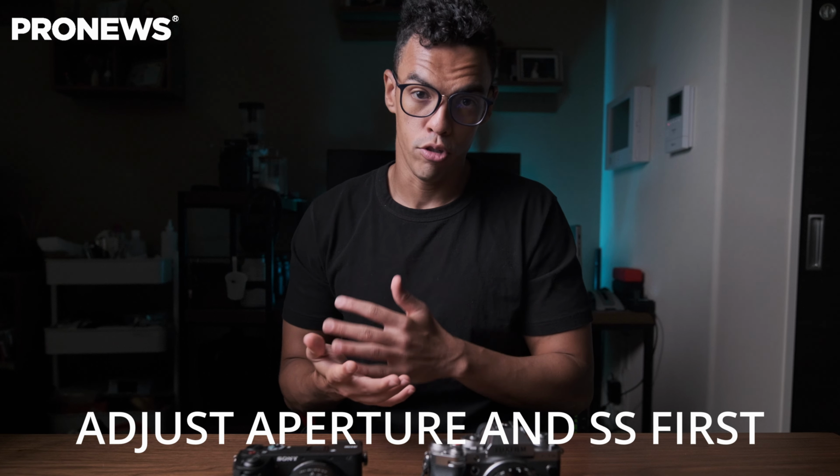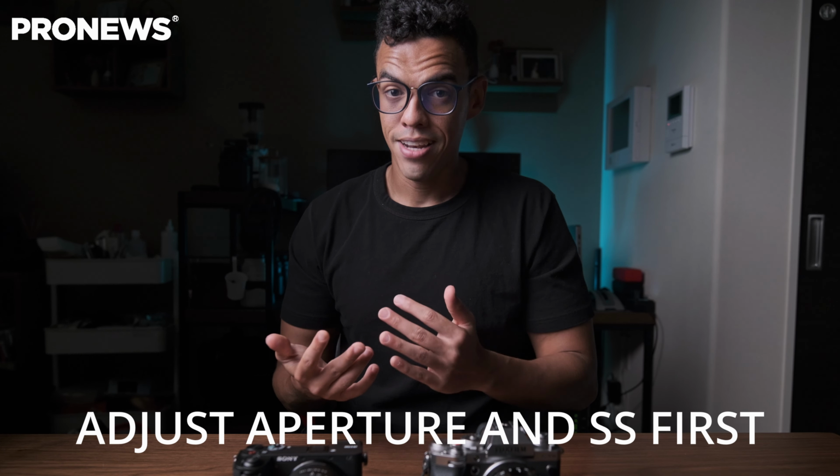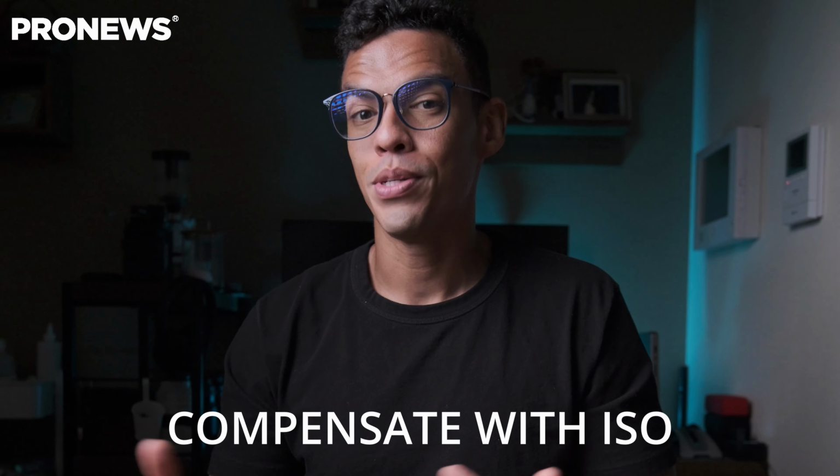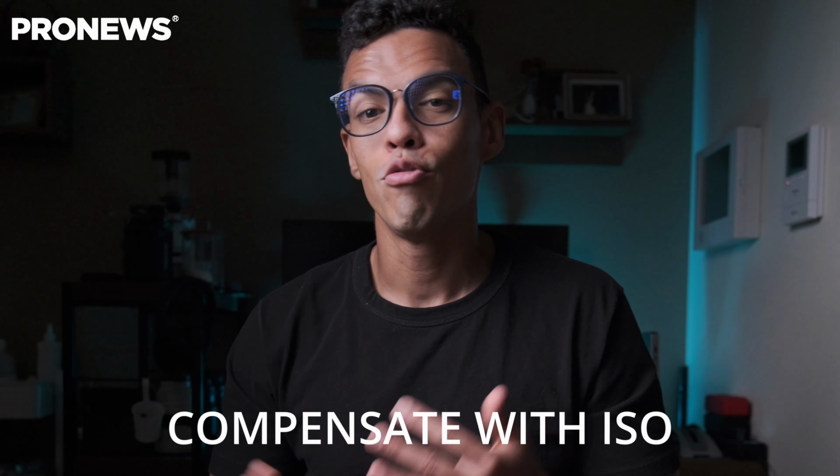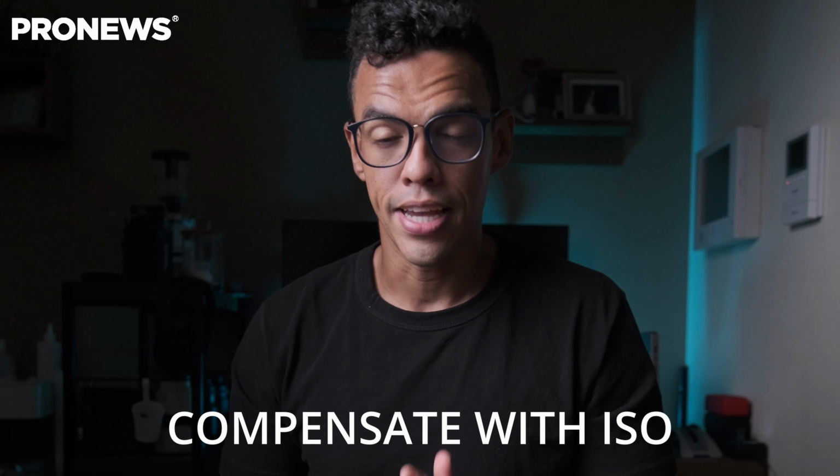So whenever you want to take a picture, ask yourself simple questions. Are you okay with motion blur? Do you want to have a sharp and crisp motion capture? Do you want a shallow or a deep depth of field? Based on those questions that you ask yourself, you will be able to set your aperture and shutter speed. Then, based on those parameters, you can adjust your ISO to make sure that you get the correct exposure for your photography.